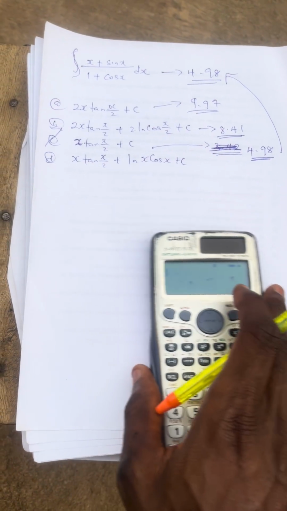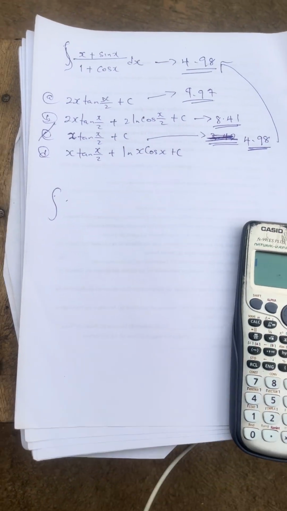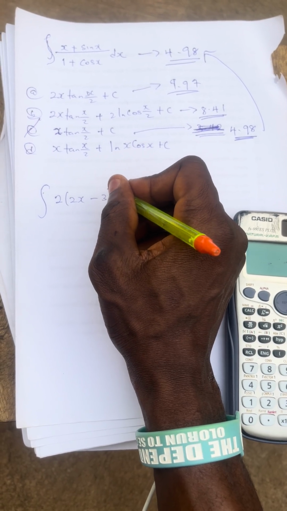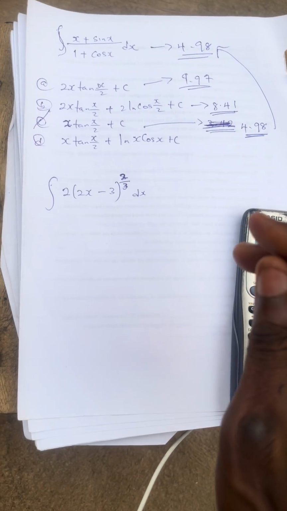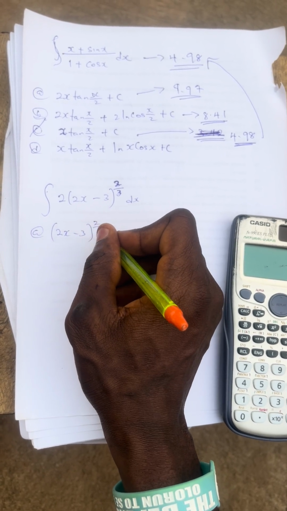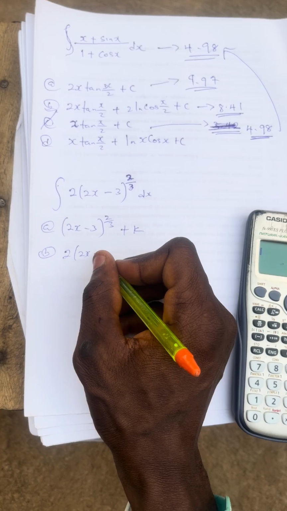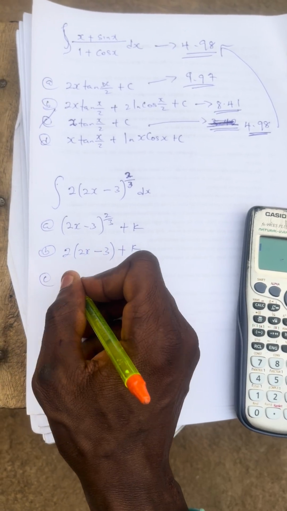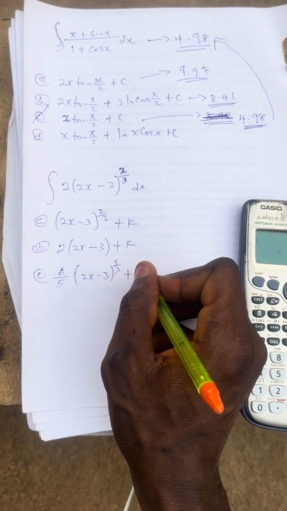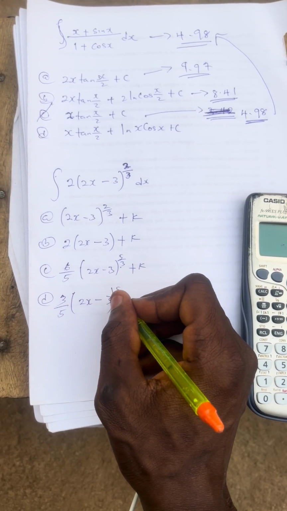Now let us solve more. If we want to solve more, we can have something like this. If the question says, integrate 2 into bracket 2x minus 3, raised to power 2 over 3 dx. Option A, you can have into bracket 2x minus 3 raised to power 2 over 3 plus k. Option B, you have 2 into bracket 2x minus 3 plus k. Option C, you have 6 over 5 into bracket 2x minus 3 raised to power 5 over 3 plus k. Option D, we have 3 over 5 into bracket 2x minus 3 raised to power 5 over 3 plus k.